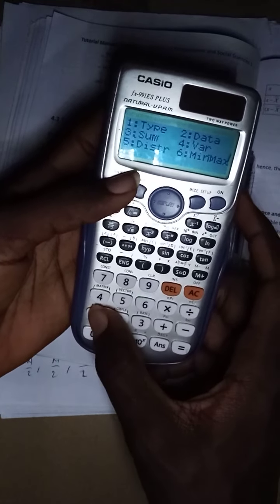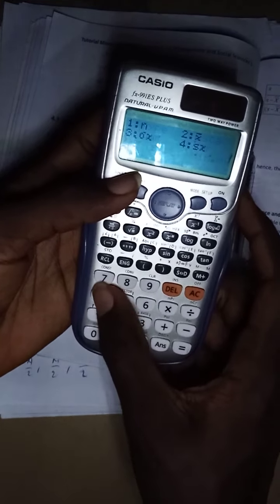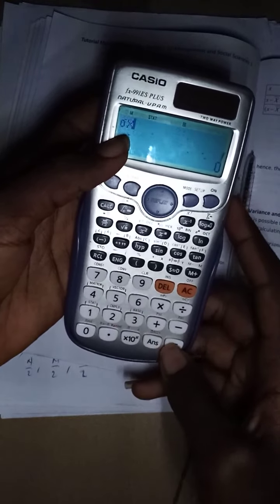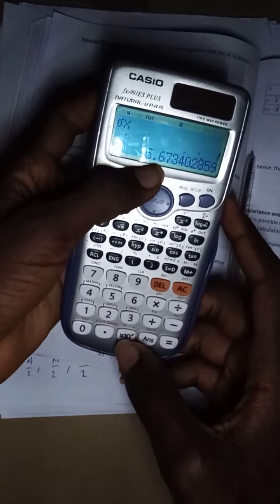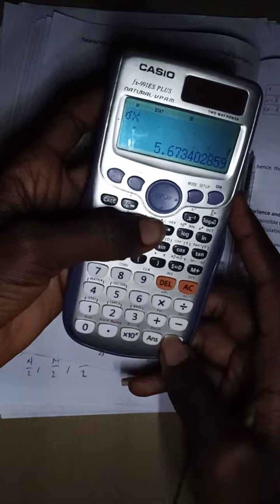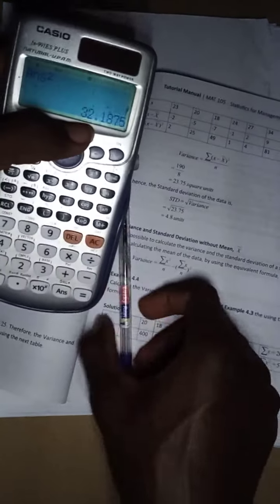Shift and 1, then you go ahead and press VAR. This is standard deviation, okay? This is my final answer for standard deviation. But the answer for variance is now square. Just square it. Variance is 32.18. So let's confirm. Variance is what?